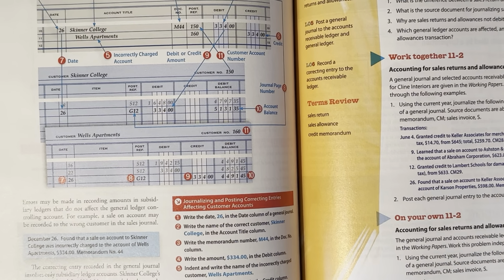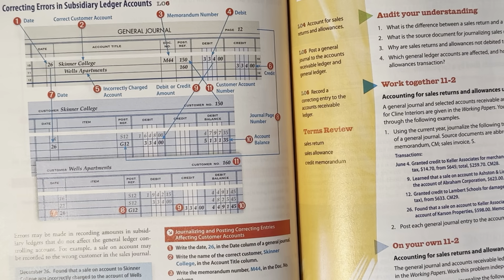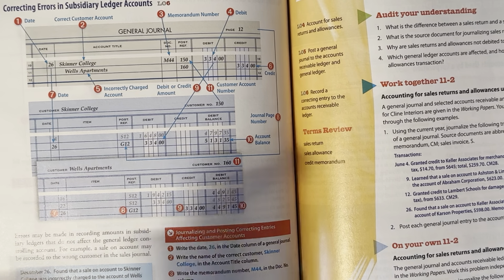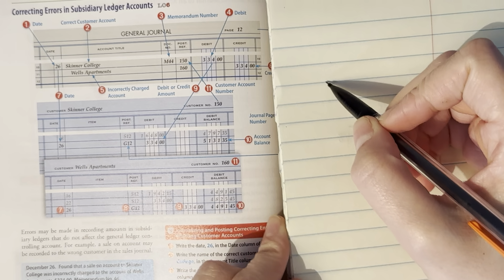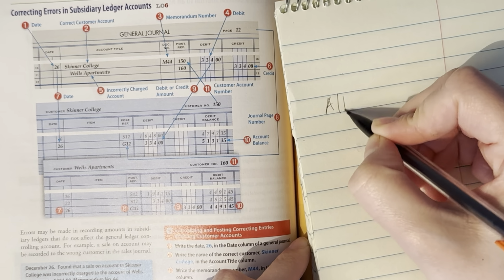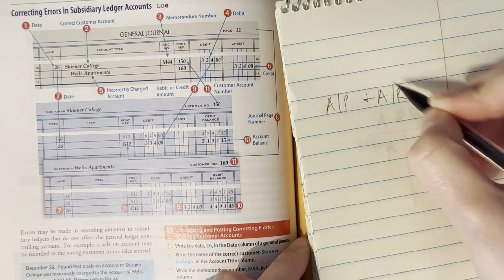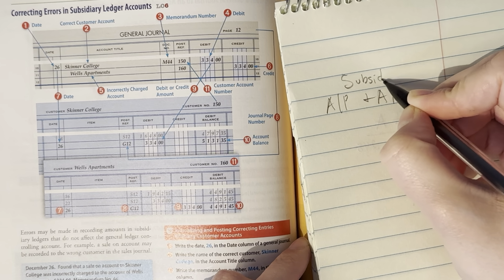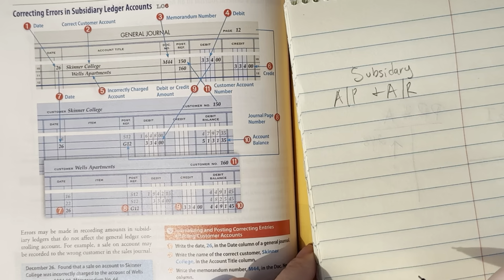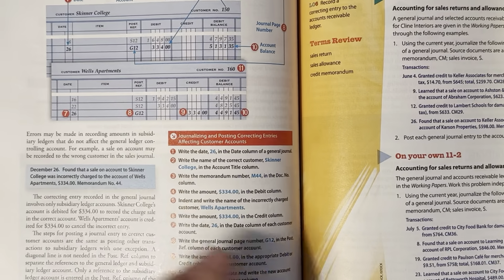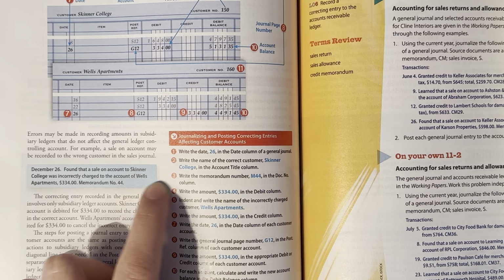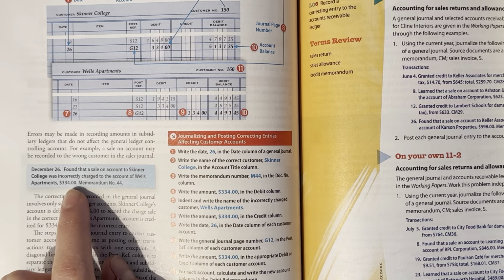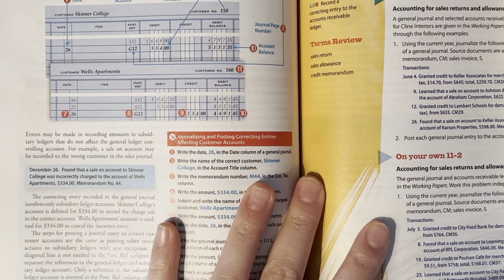This next part talks about correcting errors in a subsidiary ledger account. The subsidiary ledgers are the accounts payable and the accounts receivable ledgers. We learned this before. It's just a name that they use. So here's the transaction: we found that a sale on account to Skinner College was incorrectly charged to the account of Wells Apartments for $334. So we found an incorrect value.